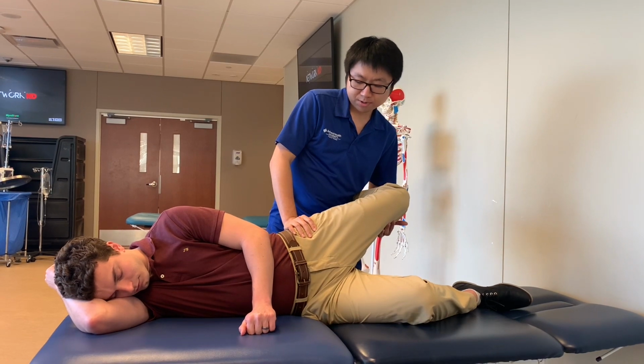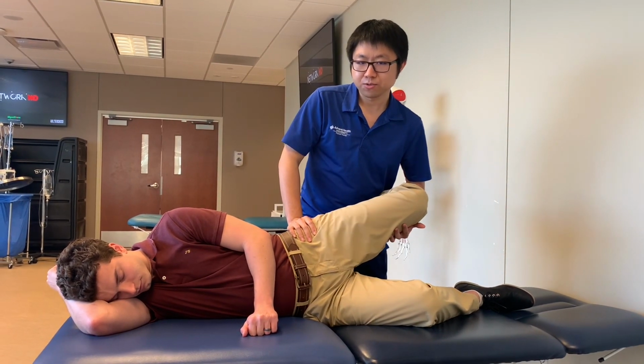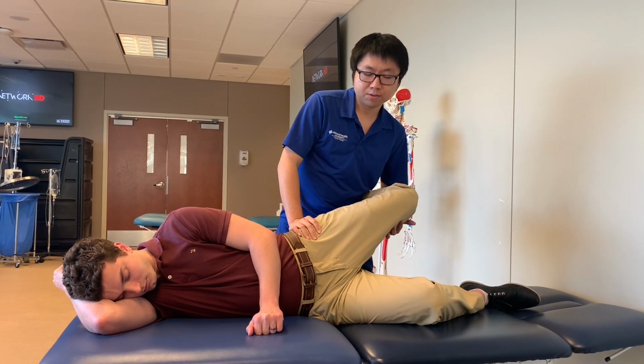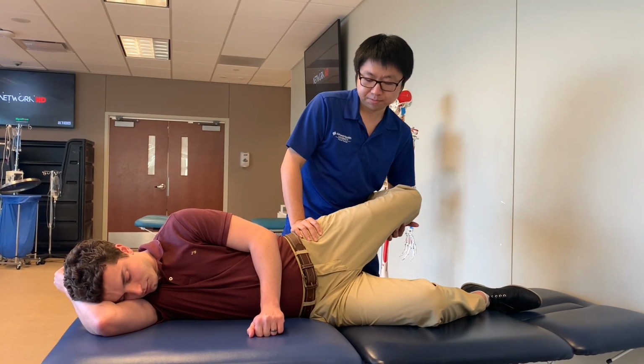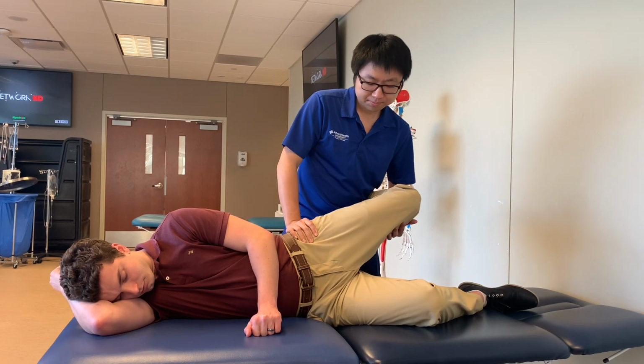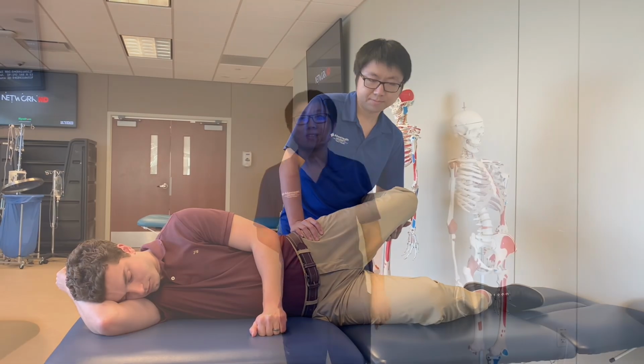And then slowly move their leg. Do not force beyond available range. Repetitions are determined in the plan of care, usually 5 to 10 times.